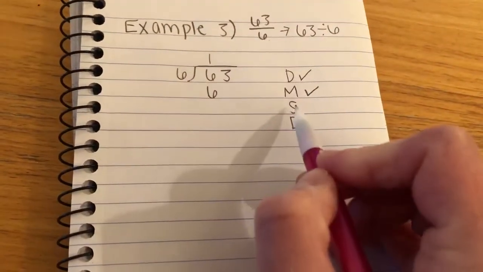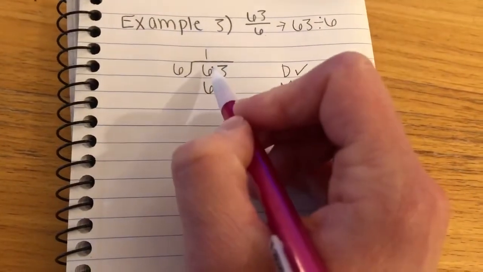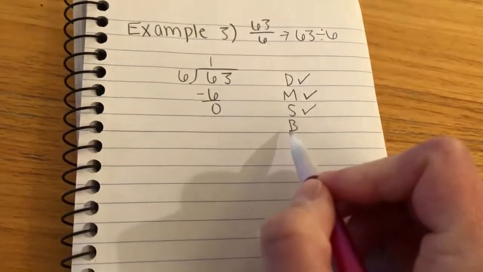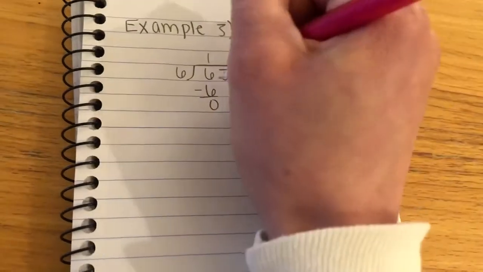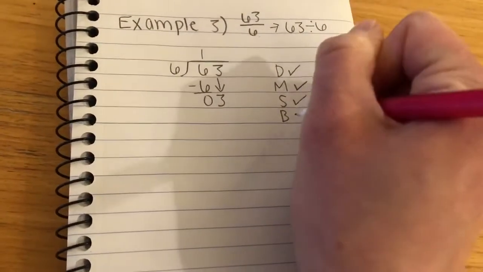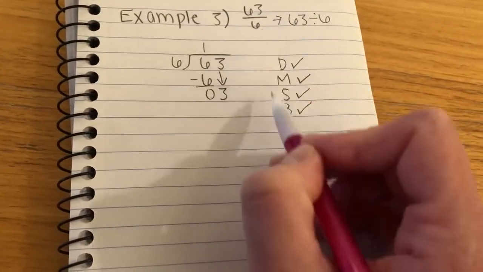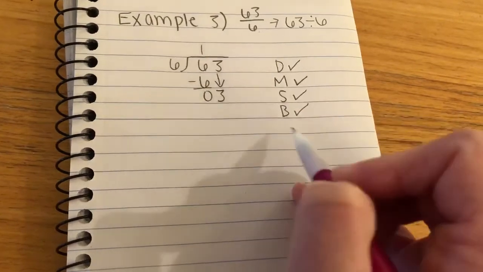The next step is subtraction. So I'm going to subtract 6 minus 6. 6 minus 6 is 0. That was subtraction. And then the last step is bring down. So I'm going to bring down the 3. Because this number is not a 0, I'm going to start back over with my division steps.